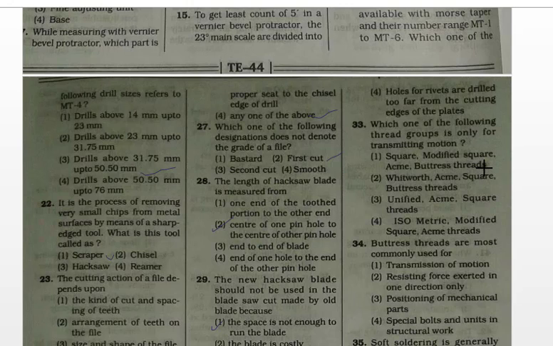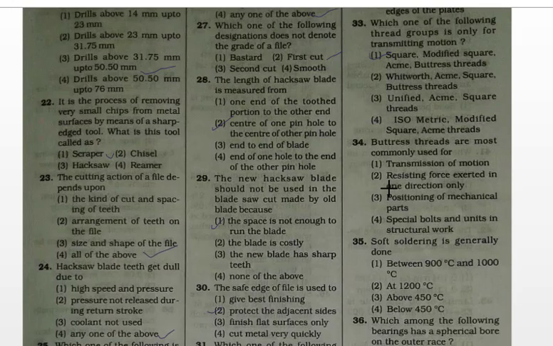Which one of the following thread groups is only for transmitting motion? Square, modified square, and buttress thread. Buttress threads are most commonly used for resisting force exerted in one direction only.